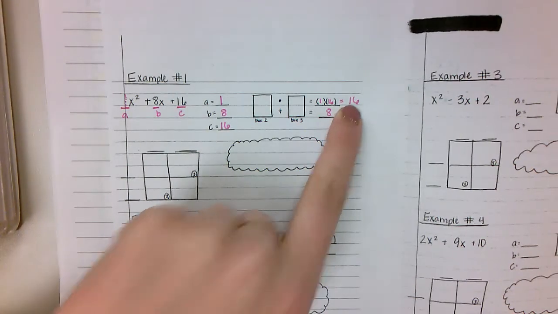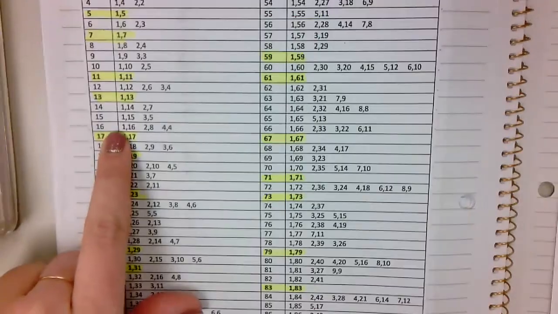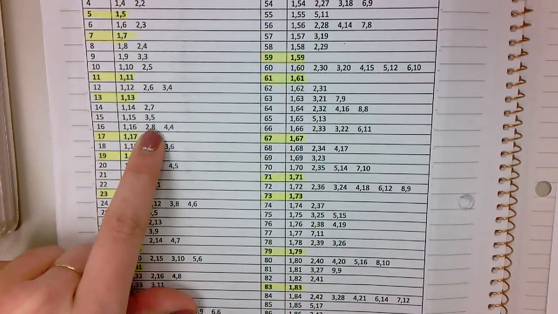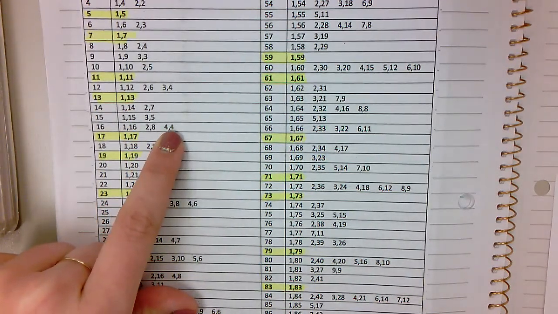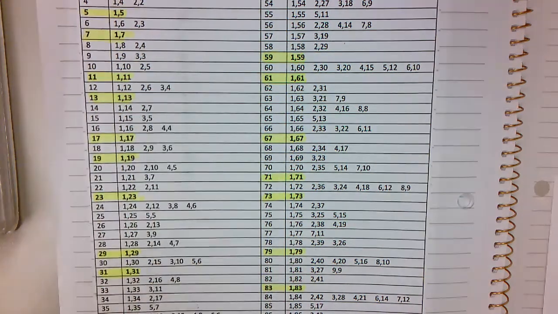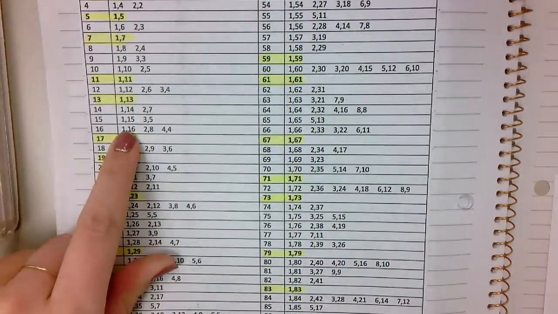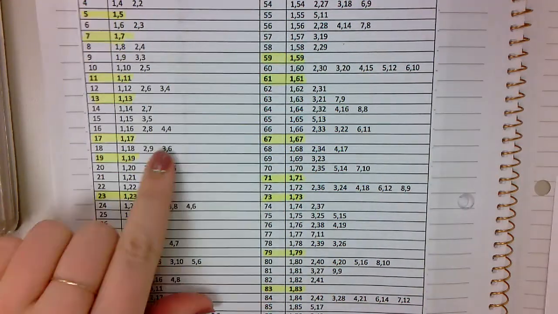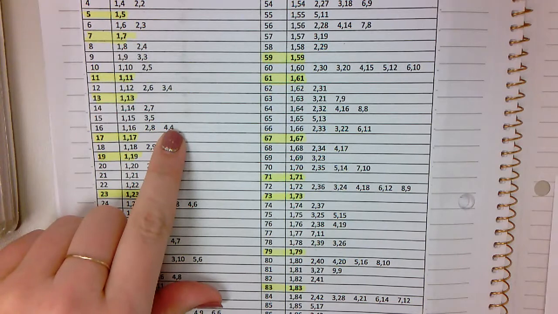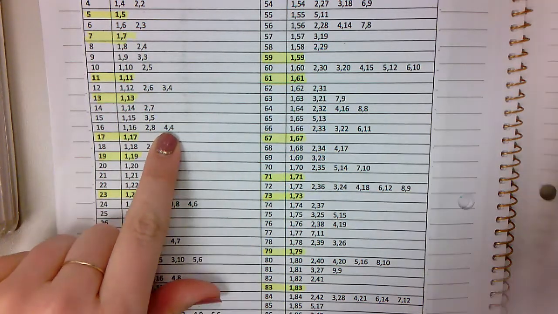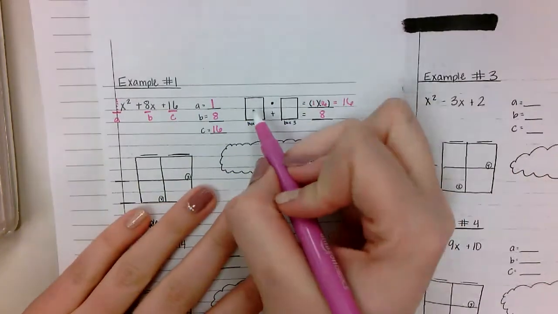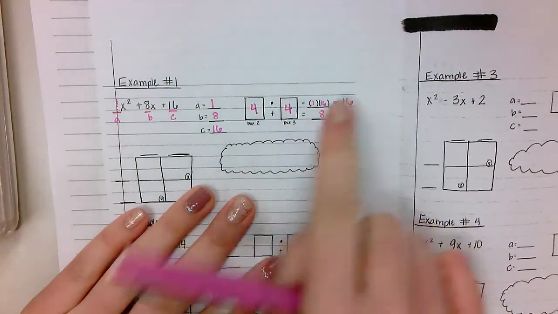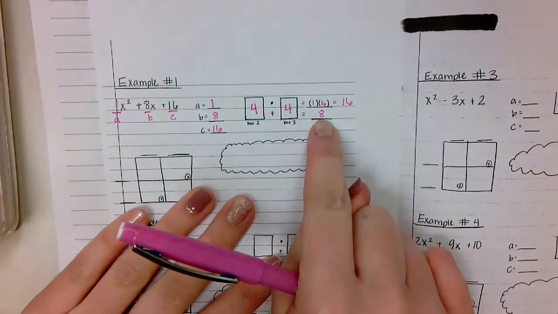So let's go to 16 and look at the factors that we have. So for 16, 1 times 16 equals 16, 2 times 8 equals 16, and 4 times 4 equals 16. Which one of these sets is going to add up to give me 8? 1 and 16, 2 and 8, or 4 and 4? I'm thinking 4 and 4. 4 plus 4, if I make them both positive, can give me 8. So the number that I'm going to use is 4. 4 times 4 will give me 16, and 4 plus 4 will give me 8.